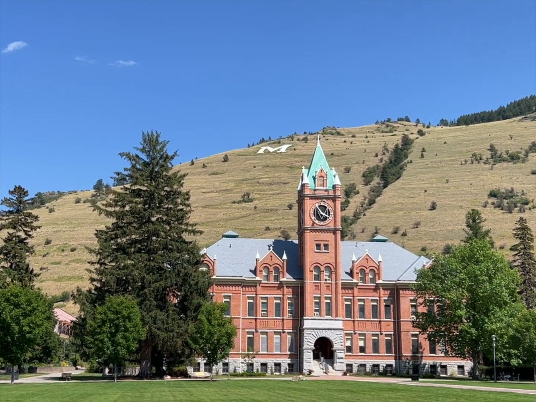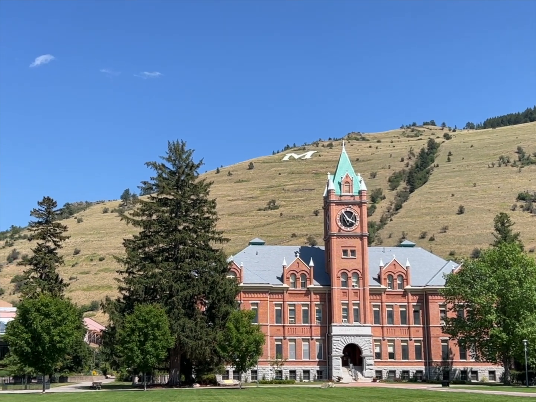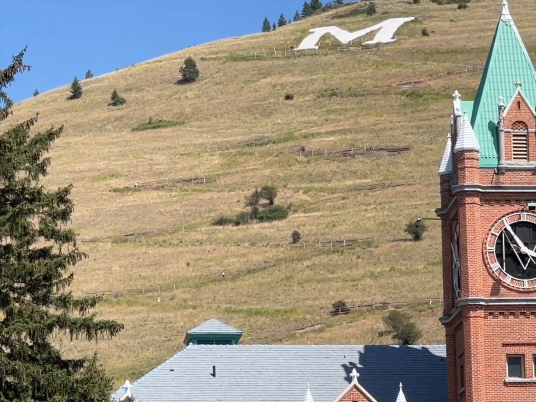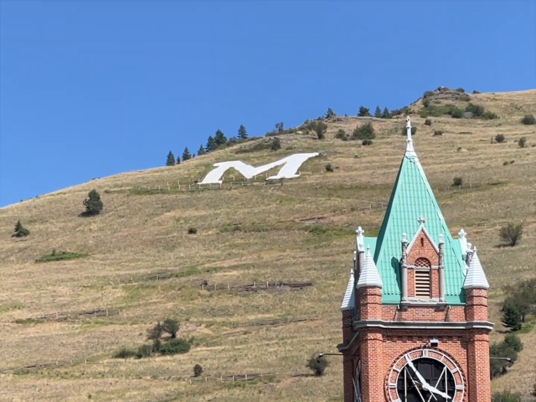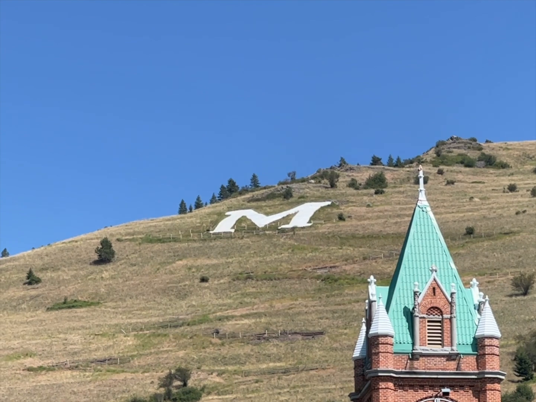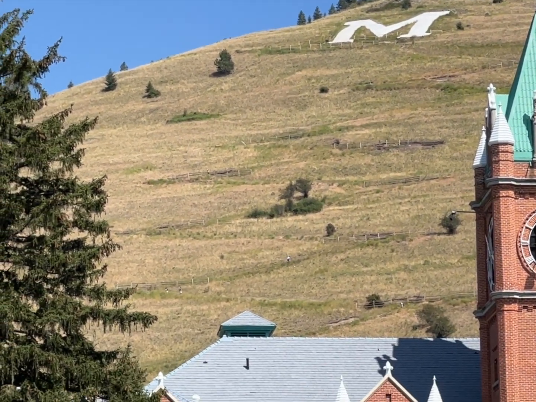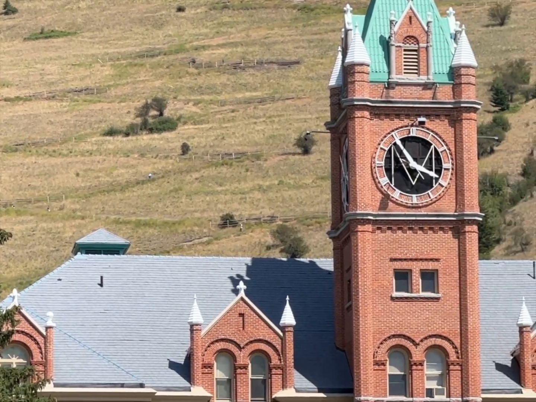I was thinking about doing, you can see that switchback leading up to the M, but since it's in the 90s, I'm thinking better of it. I think it's one of my wiser decisions.